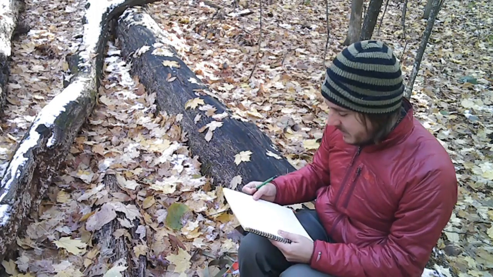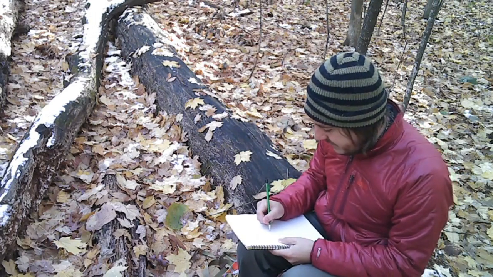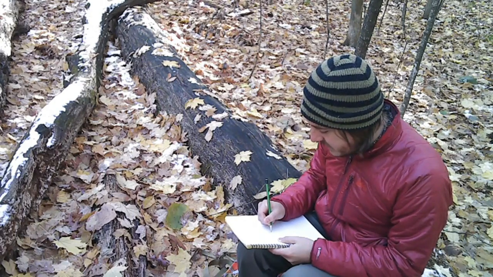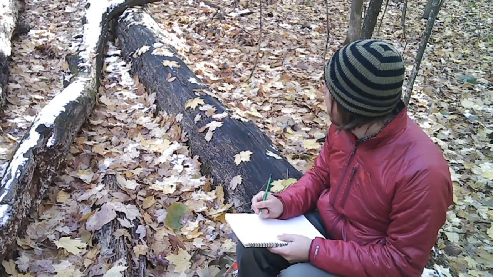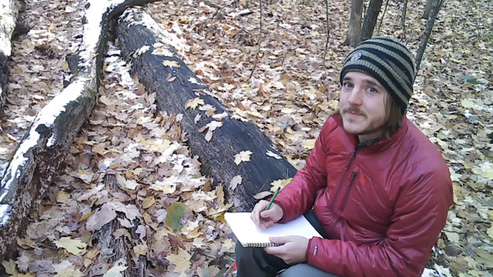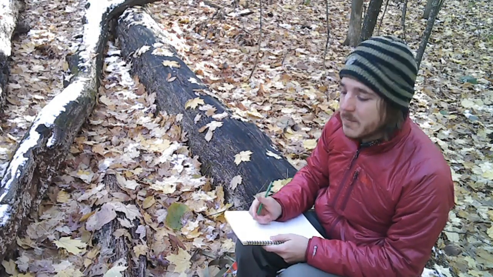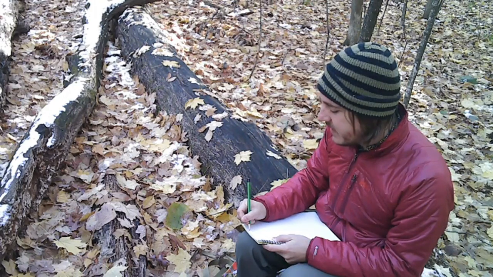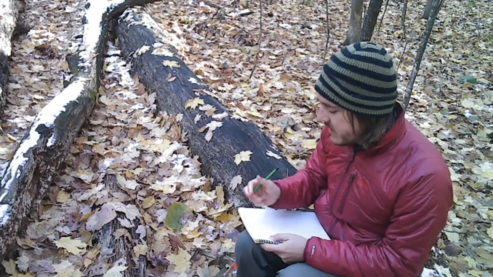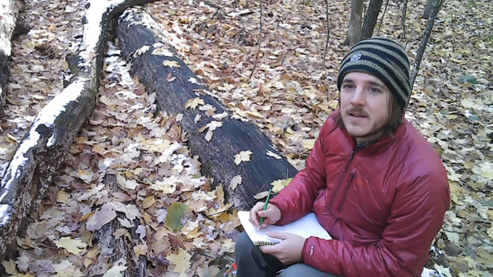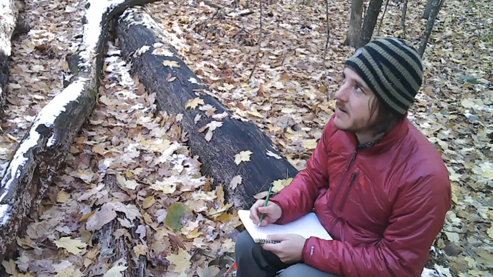So on my paper, what I'm going to do is draw myself in the middle here, just as a stick figure. Like that. I am facing roughly north, that's that direction up there. So I'm going to put north at the top of my page, so I have an idea of what I've got. And then we're just going to listen for a little bit and see what we can hear. So let's see what there is.